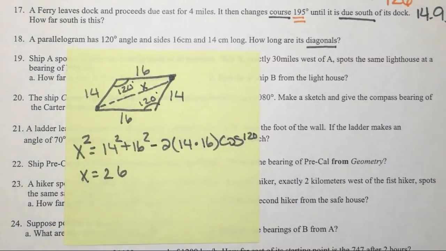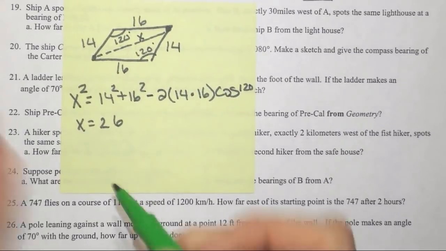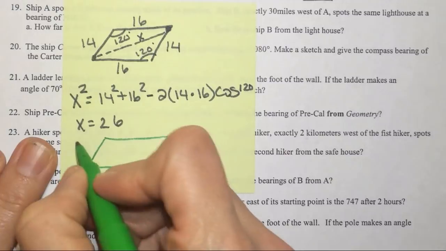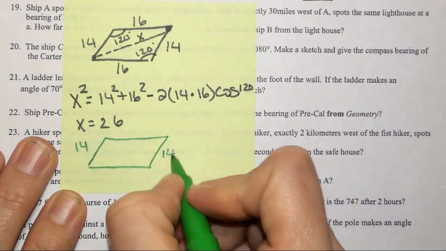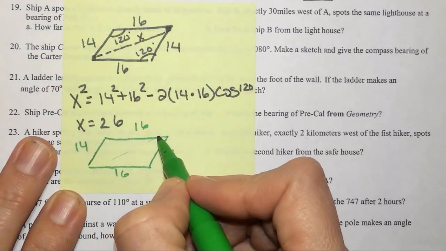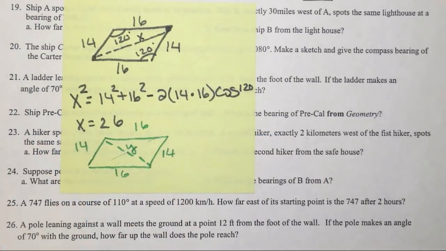Okay. Now I'm going to go find the other diagonal. When I find the second diagonal, I like to redraw my picture. So I'm going to redraw the exact same parallelogram. These are still both 14. These are still both 16. I don't want this diagonal this time. I want the one that goes the opposite direction. I want this one. I'll call it y.